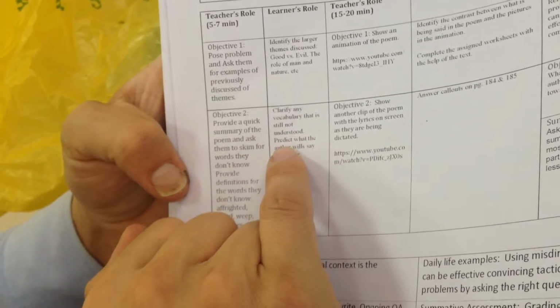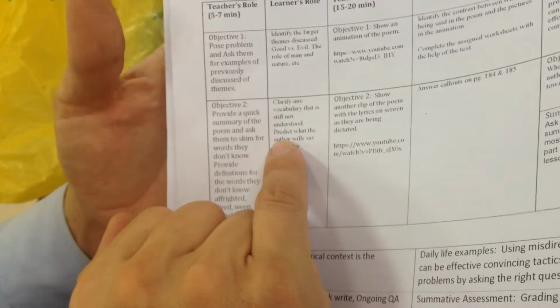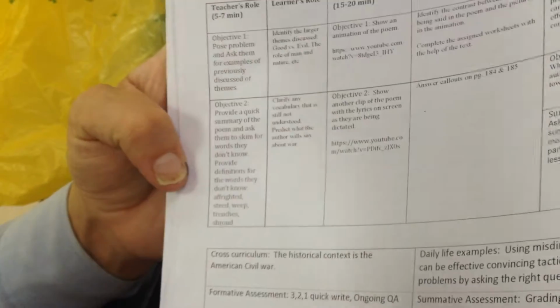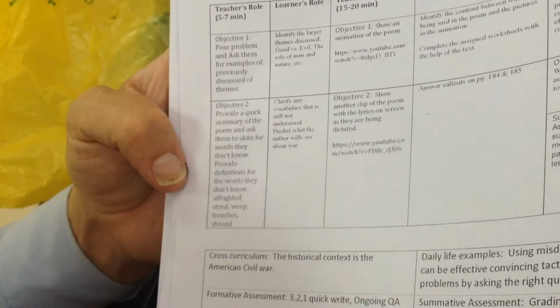And I always want them to have a purpose or a prediction. I want them to get in the habit of trying to set a purpose for their reading and predict what's going to happen, so they know what they're looking for as they read the poem.